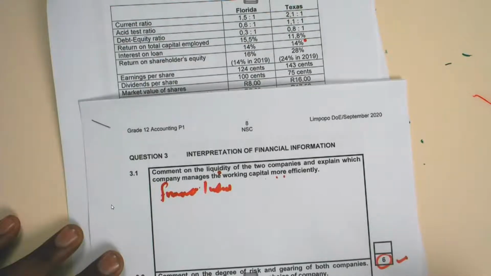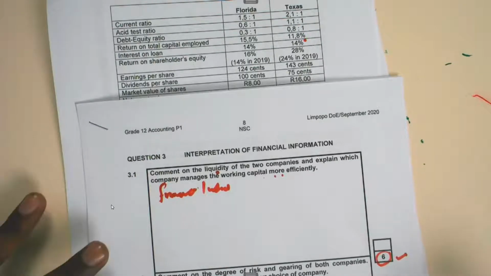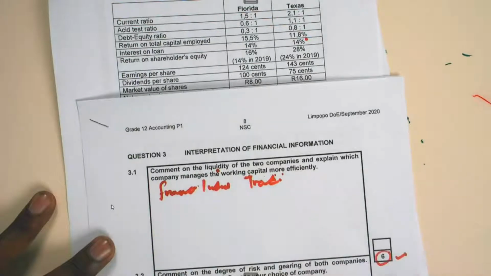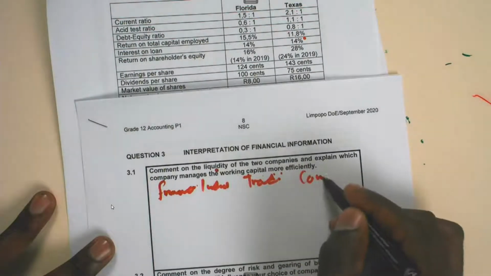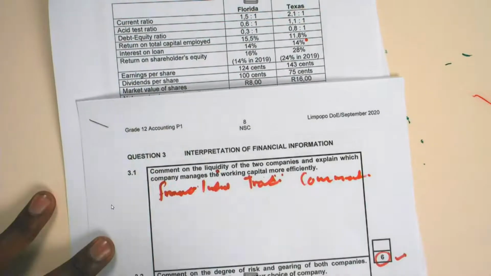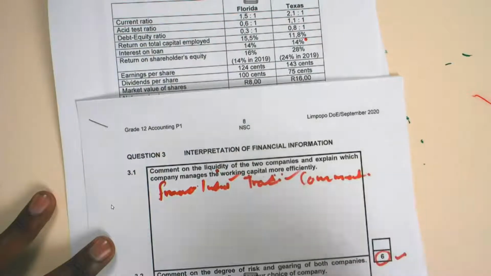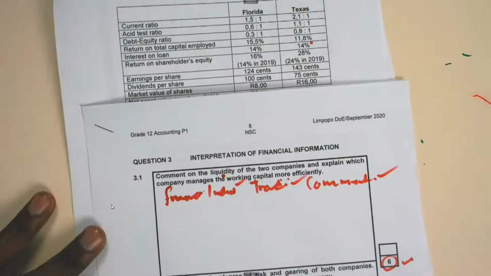This simply means we need to look at a minimum of 2 financial indicators. Secondly, we need to look at the trend of the financial indicators. And lastly, we need to comment. There will be 1 mark for the financial indicator, 1 mark for the trend, and 1 mark for commenting. So this is how we answer the question.